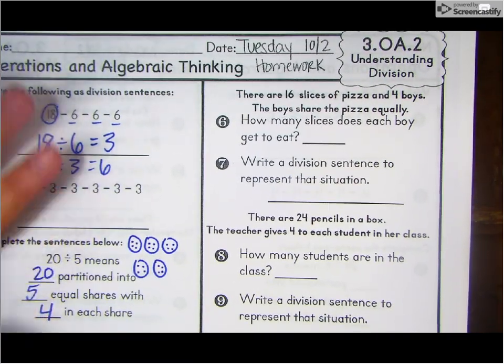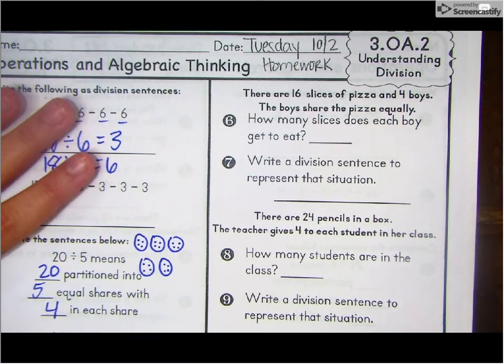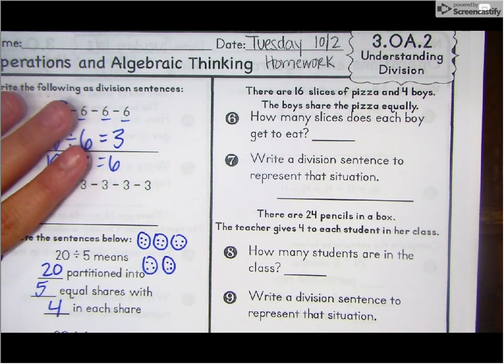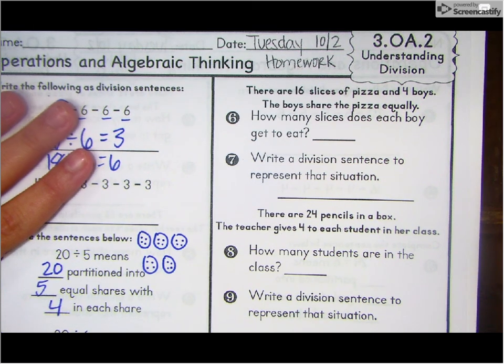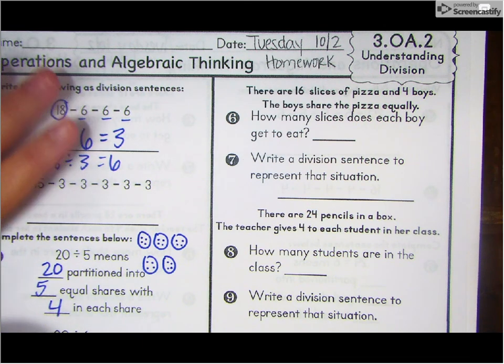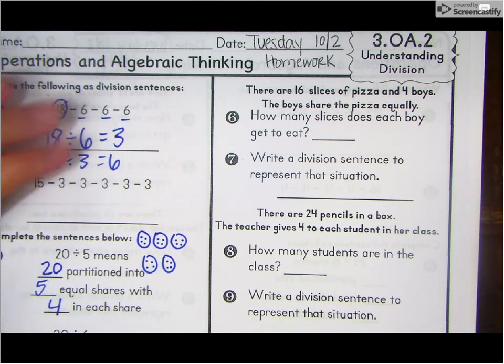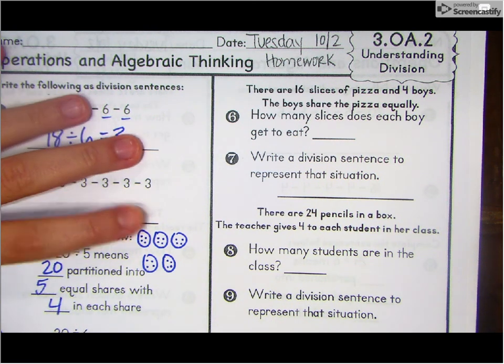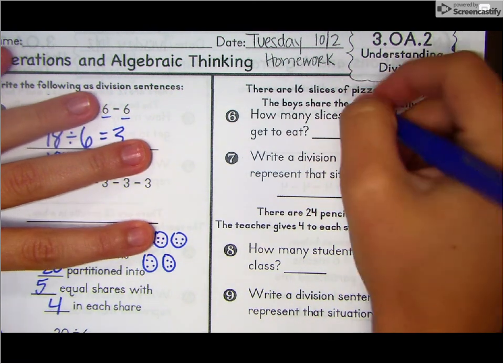Number 6 and 7, we're going to do both of those because they all go together. It says there are 16 slices of pizza and 4 boys. The boys share the pizza equally. How many slices does each boy get to eat? Just like we did on number 3, if we don't know this right off the top of our heads, we can draw a picture.